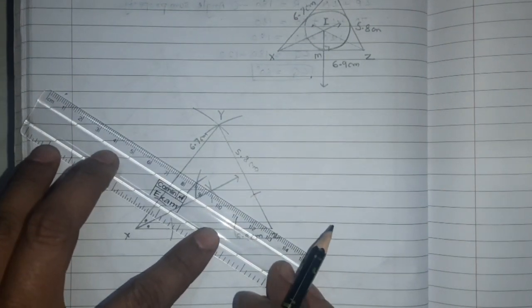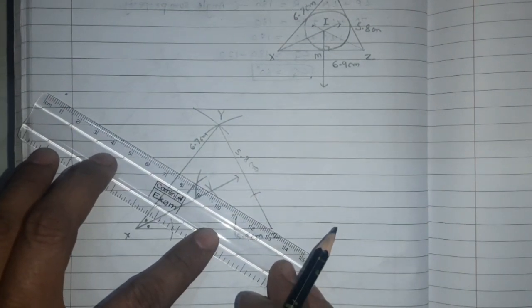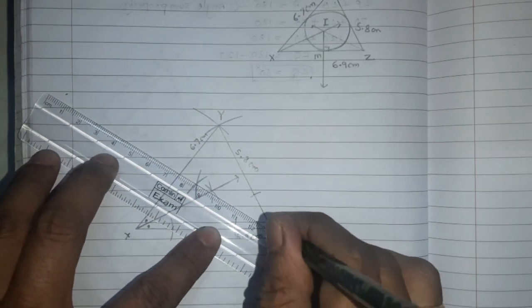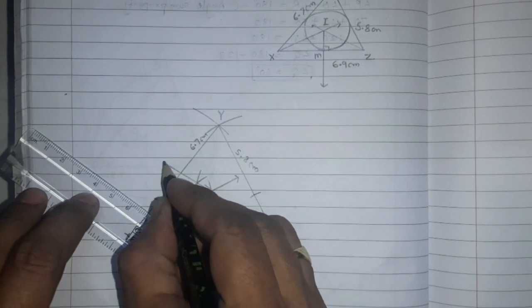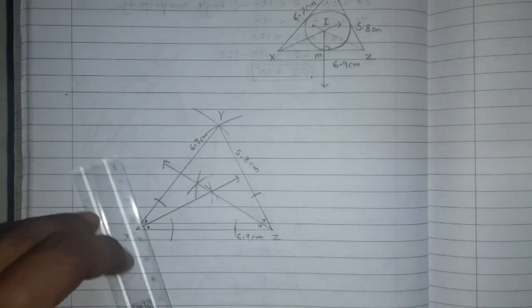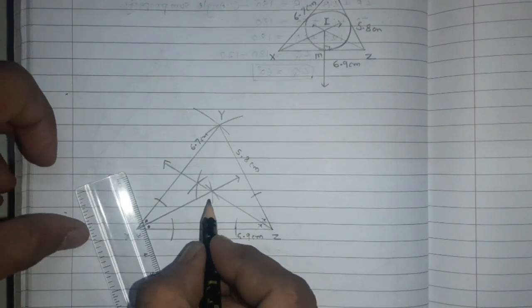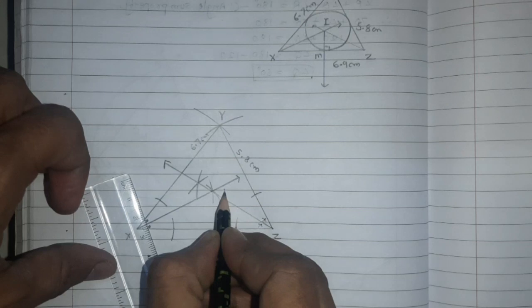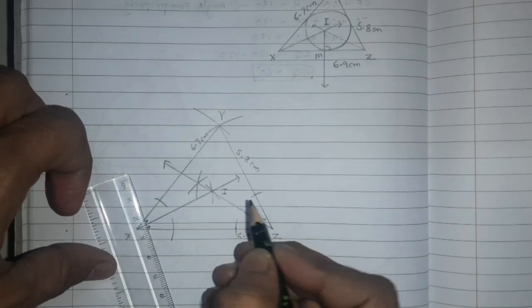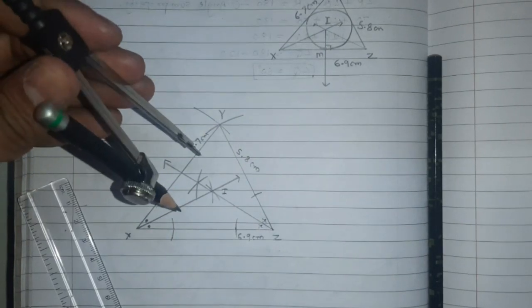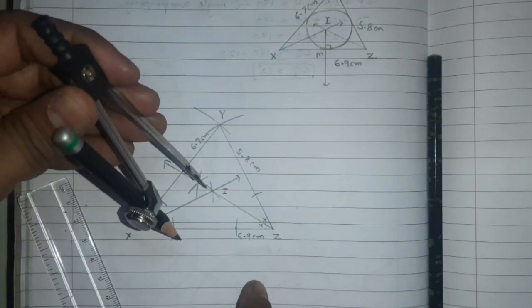Join this with Z. This is the angle bisector of angle Z. Now these intersect at this point, and this is point I, and from this point I we have to draw the perpendicular on base XZ.